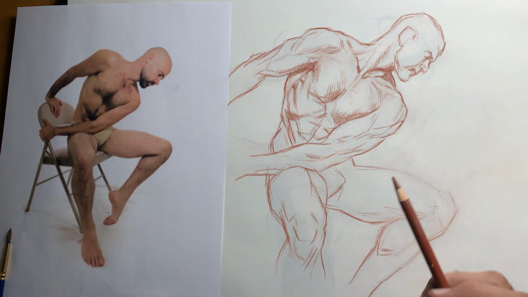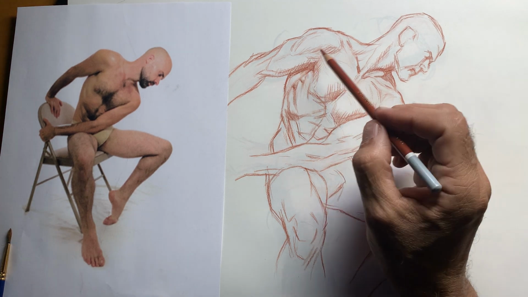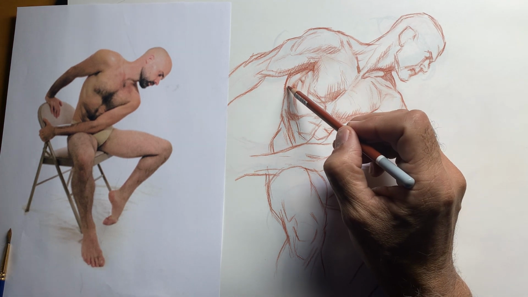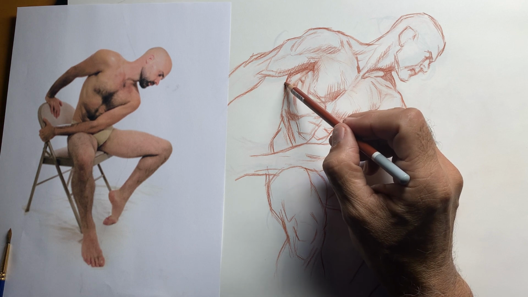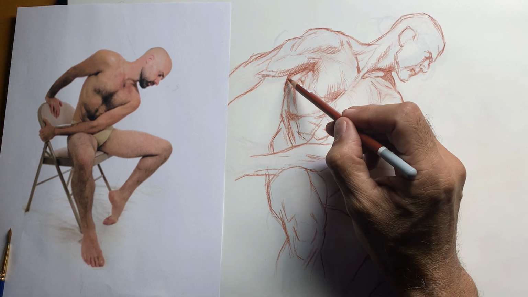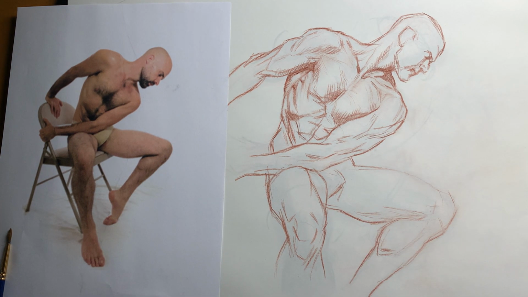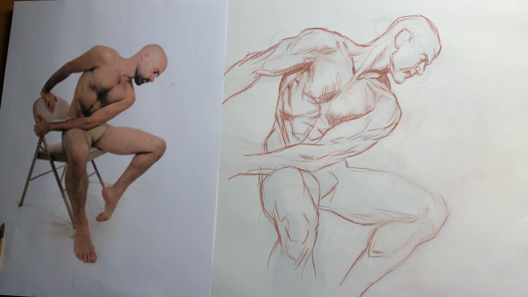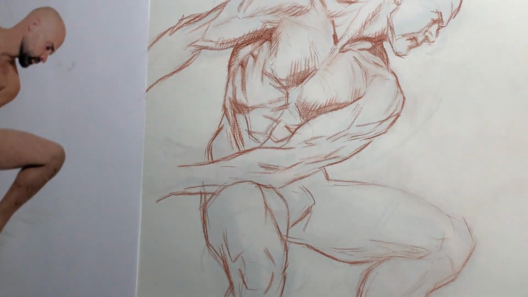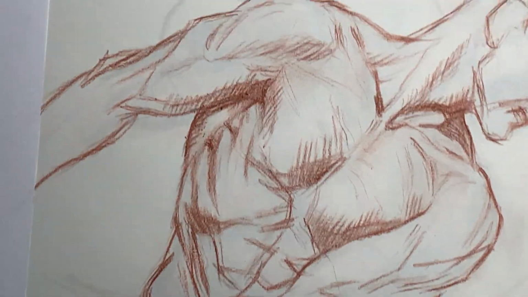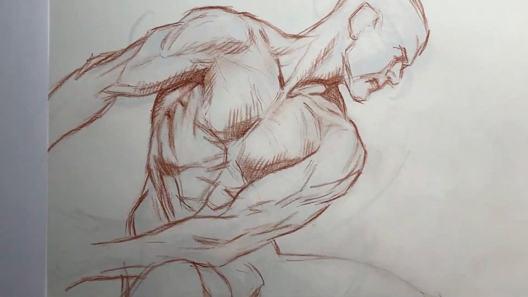Not much because it's turning, you know, está dando la vuelta, no lo hagas tanto. Aquí puedes agregar más sombra para explicar este volumen. Ok. Vamos a meternos con la cámara. Let's get in with the camera. And that way you can see the details. There you are, much better.